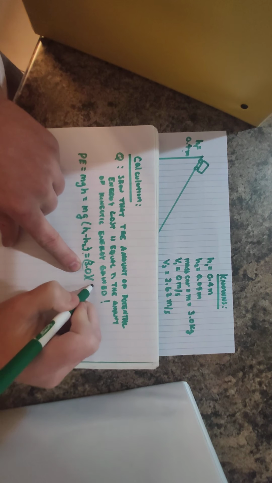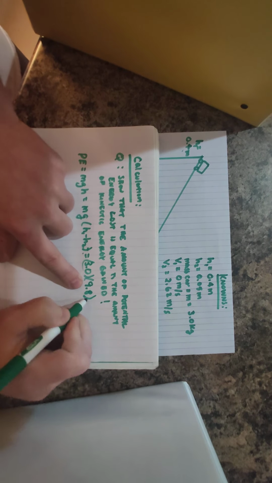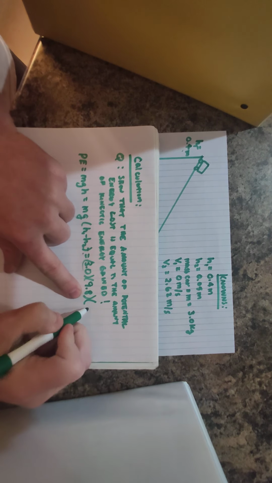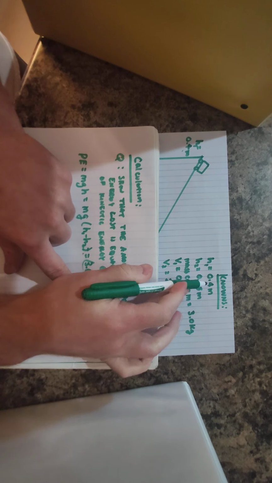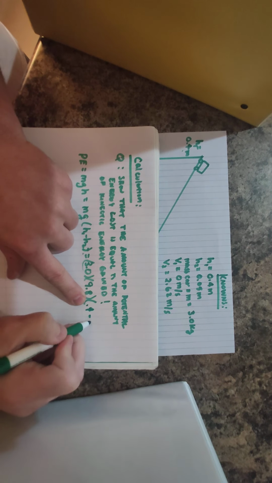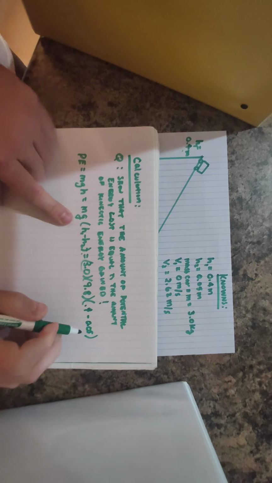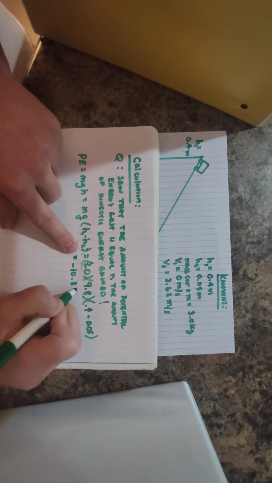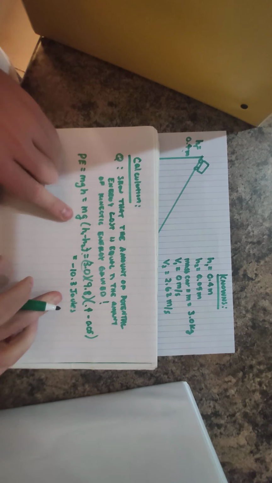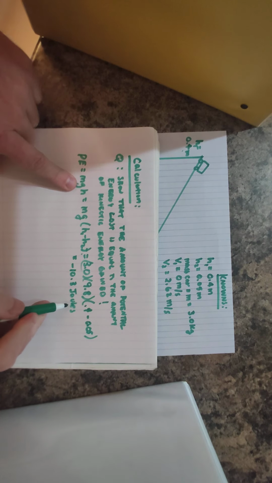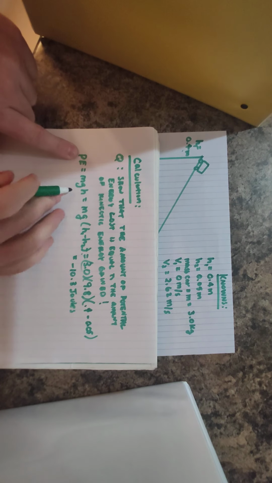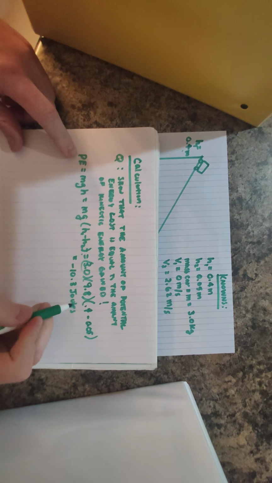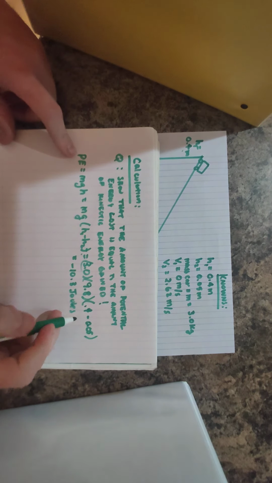I'm going to leave the units out because I'm running out of space, times 9.8 meters per second squared, which is the acceleration due to gravity, times 0.4 meters for h1 minus 0.05, okay? And this is going to be equal to negative 10.3 joules. Well, joules is just the unit of measure that we use for energies. So whenever you solve equations in potential and kinetic energy, your result will be joules.